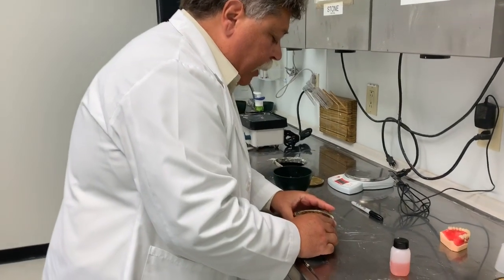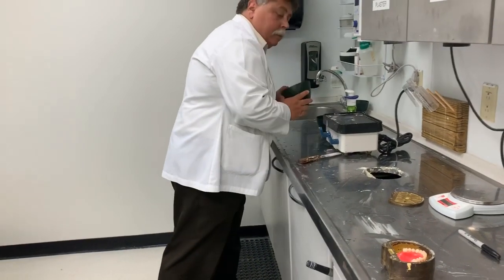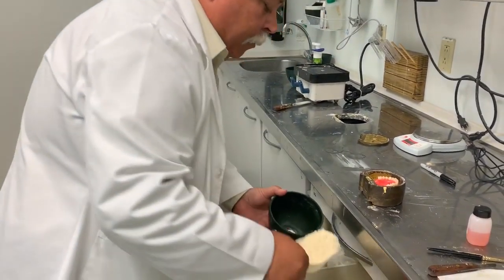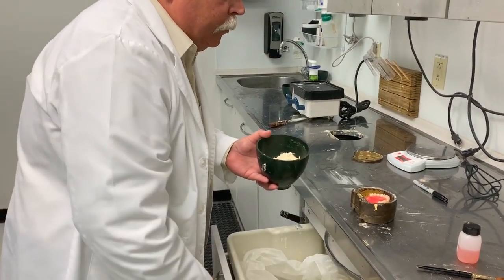I'm going to put the top half of our flask on, and I'm going to make a second pour of gypsum to go over the top.